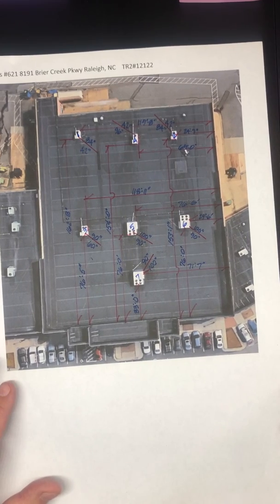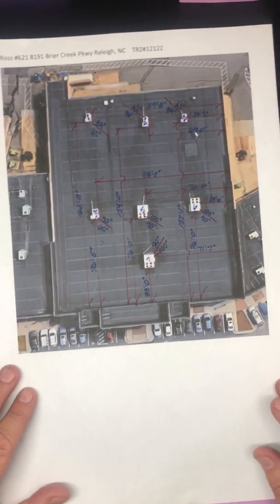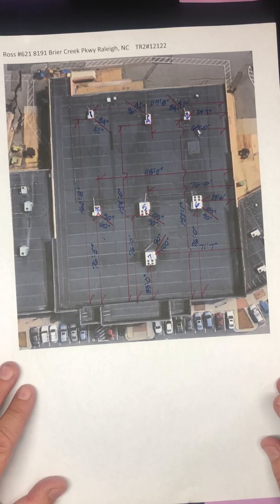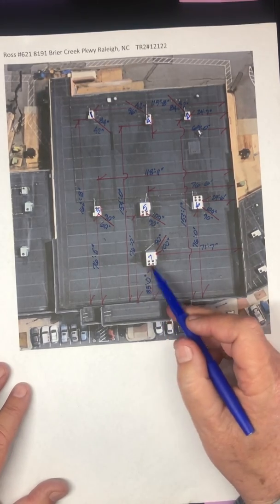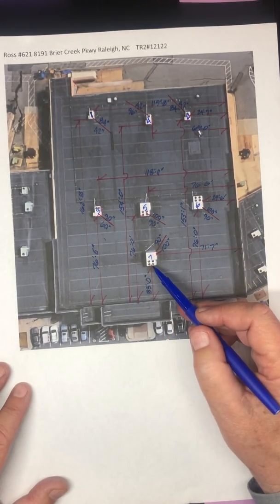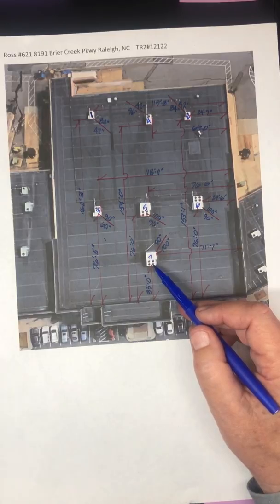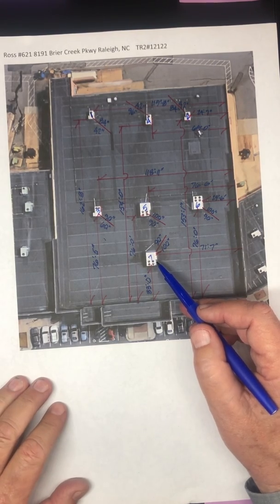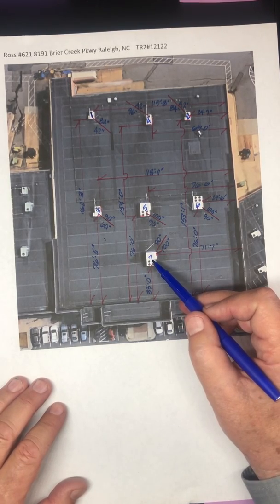The only other thing I need is my photos. And I'm looking for 5 photos at each RTU. So I wandered to unit, say, for example, 7. The first photo I take is something that identifies it as number 7. So the first photo is about number 7, or a tag, which might be one and the same photo, or it might be 2 separate photos.